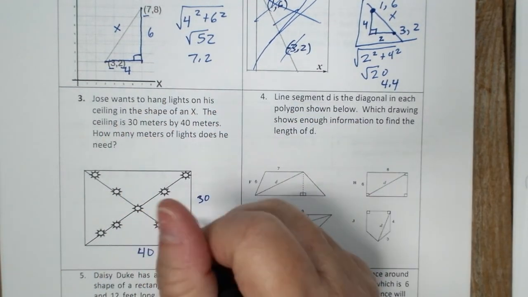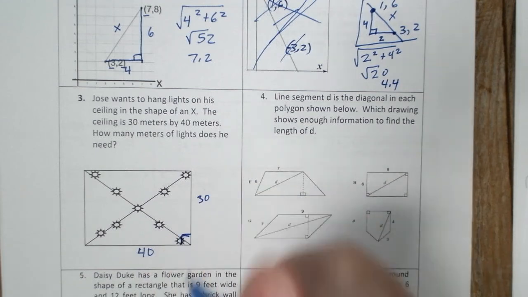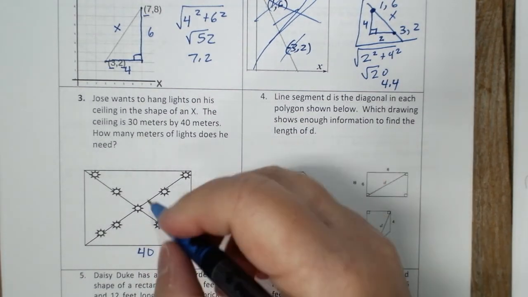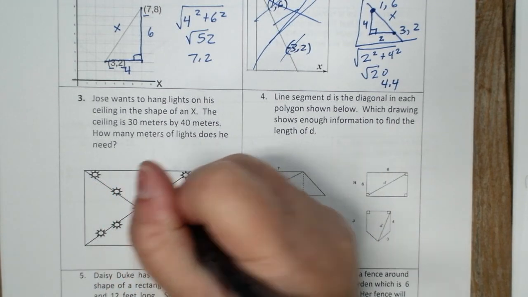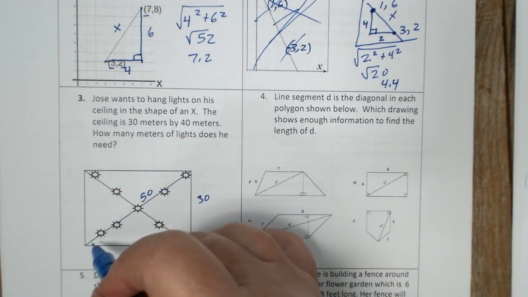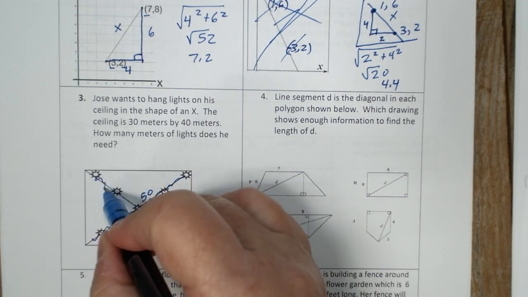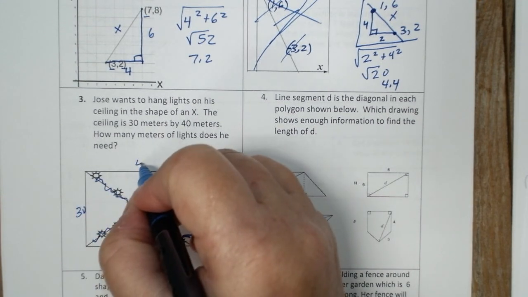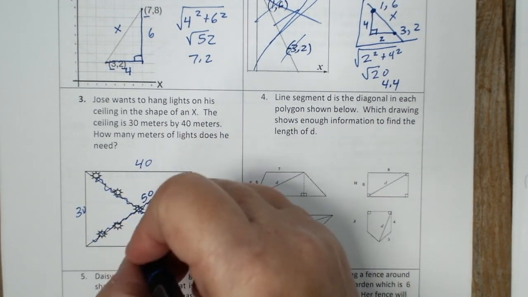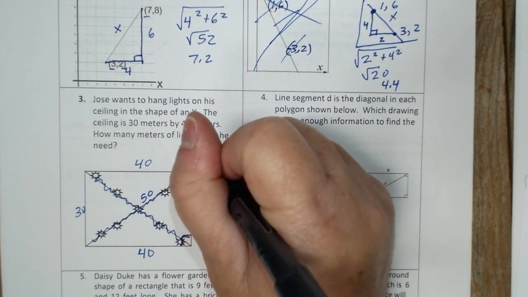It's a rectangle, so there's the right angle, and because it is a 3, 4, 5, this is 50. And you need another string of lights here, which this is 30 and this is 40, which is another right triangle, so your lights are 100.